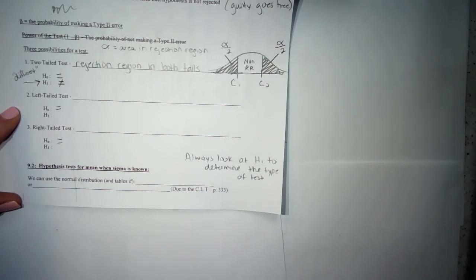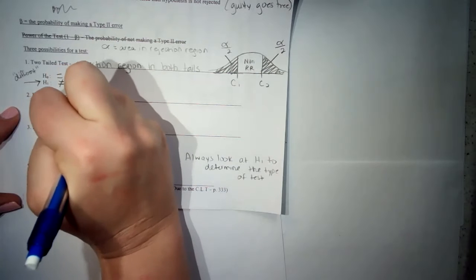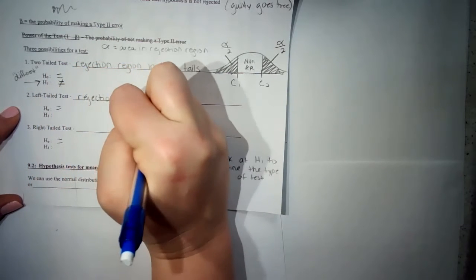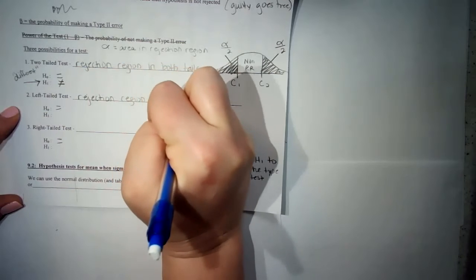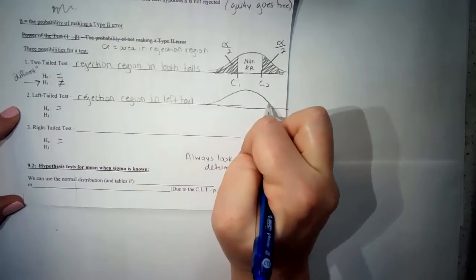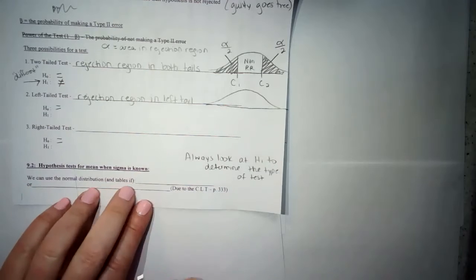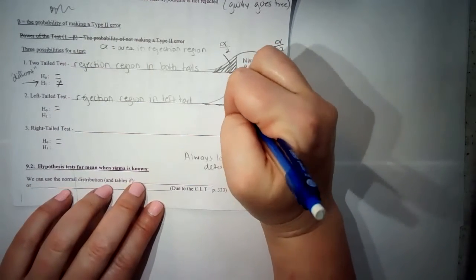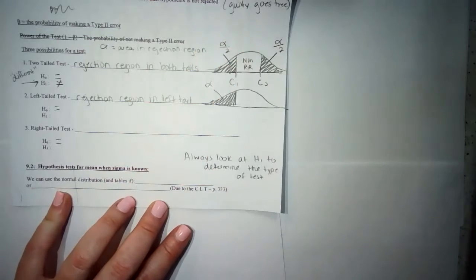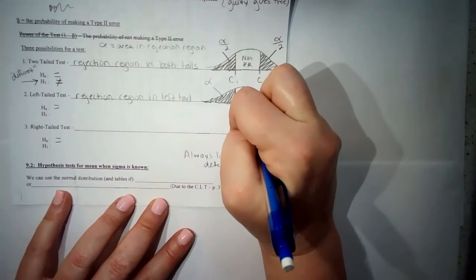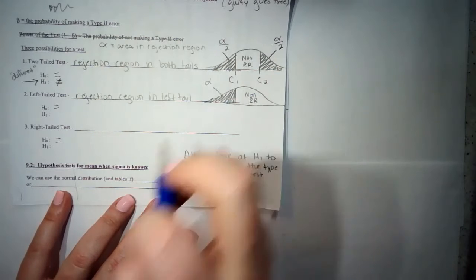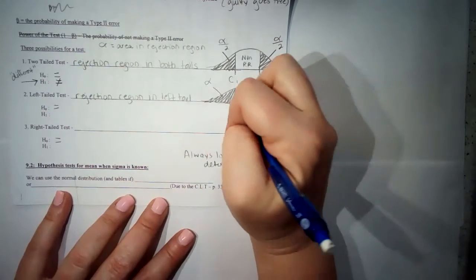All right, let's look at left-tailed tests. Well, you can probably guess exactly what this one's going to be. Your rejection region is in the left tail. Okay, so here's my curve. It got a little smushed down. I only have one rejection region, so the whole thing is alpha. I don't have to split up alpha. This whole side is my non-rejection region. And I only have one critical value.